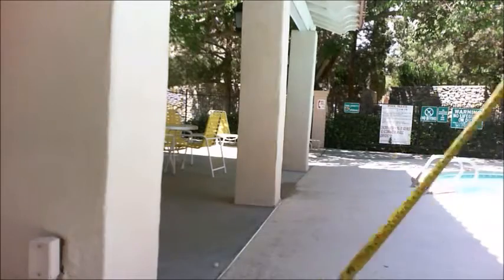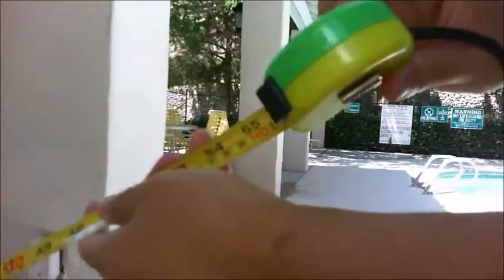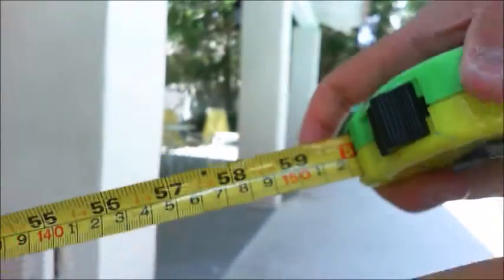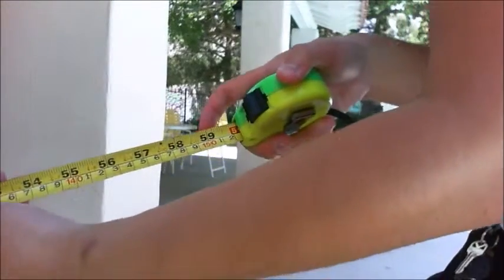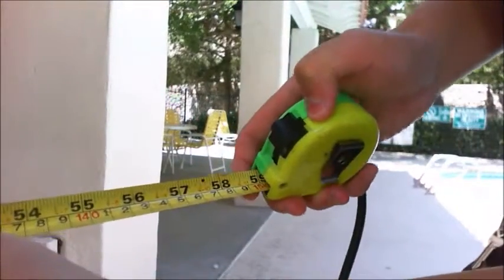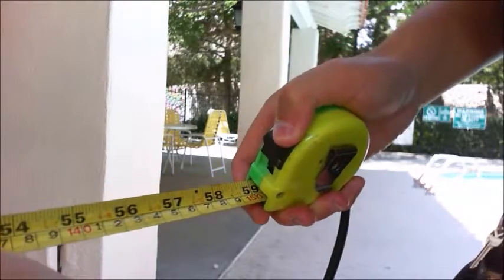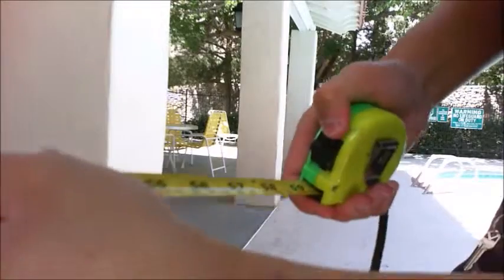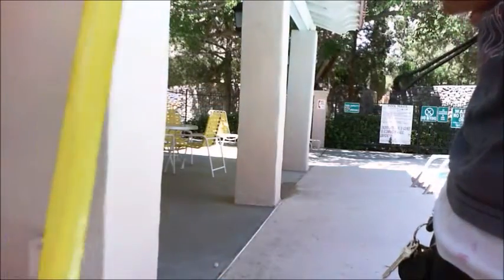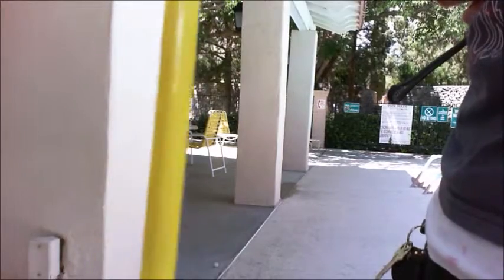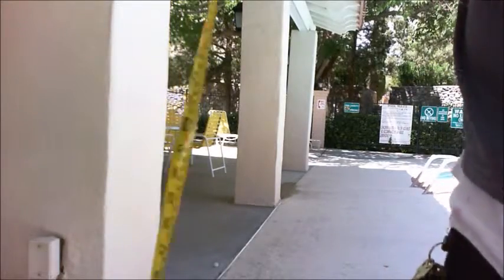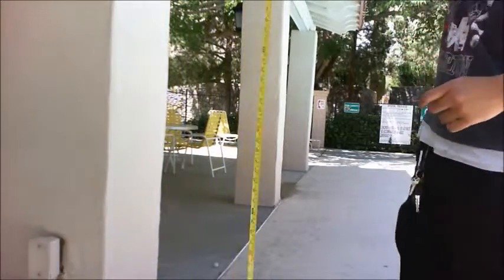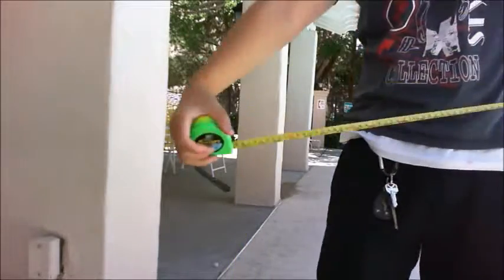So there is 59, 58, 59. Can you see that there? Okay, so I'm going to set it at 59. Okay, at 59, and now it's a little bit longer.